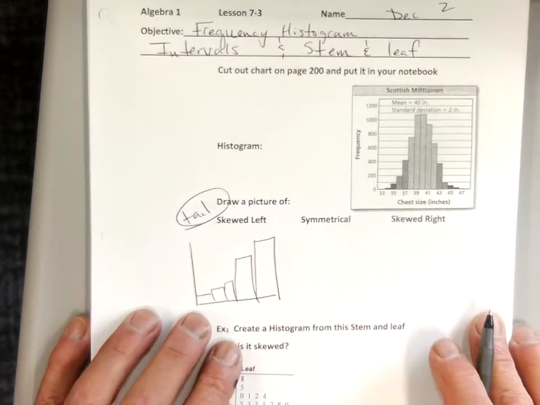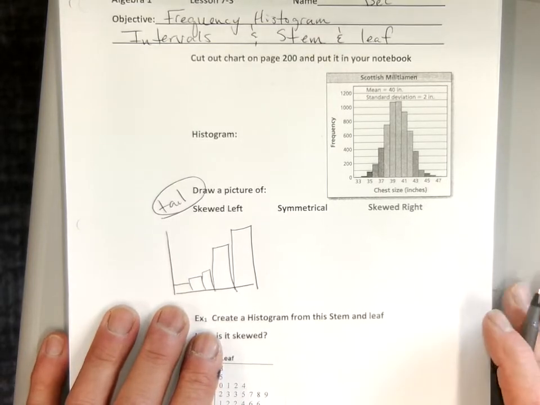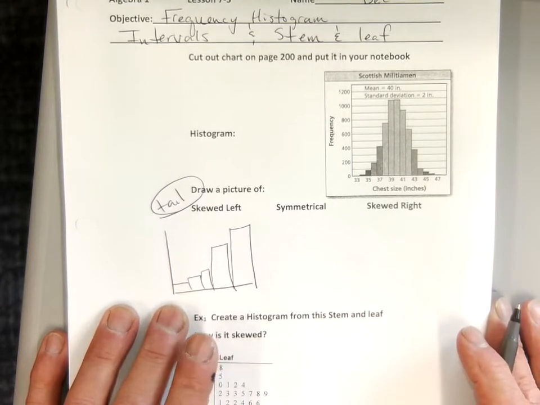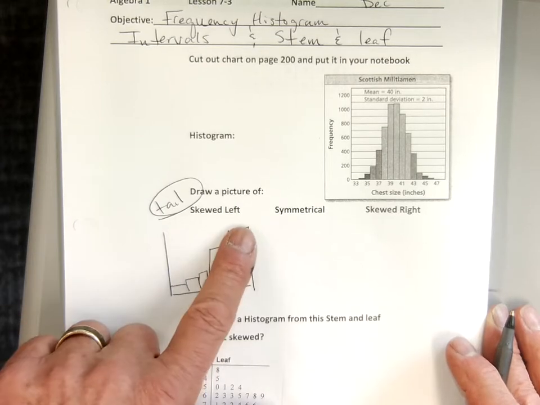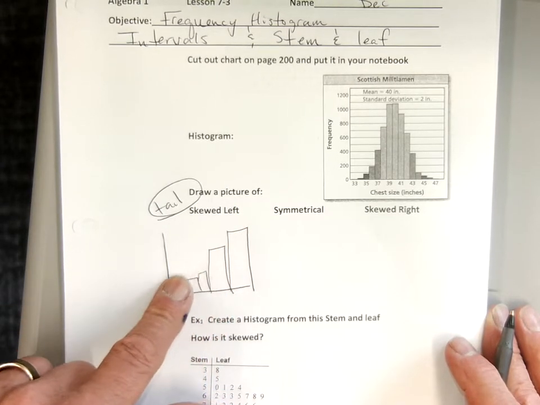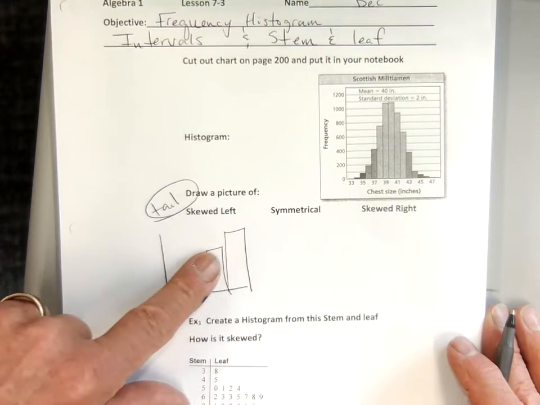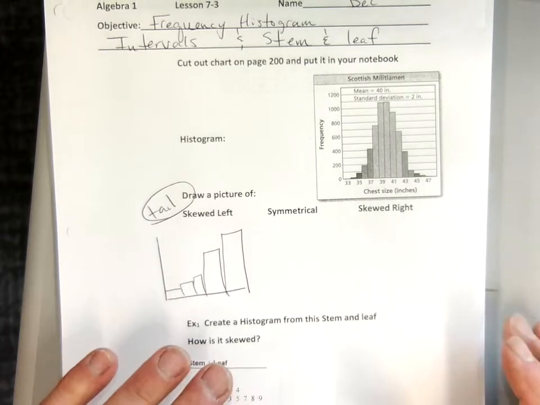So let's go back, because I did make a mistake. I just recorded that I made a mistake. It's on film. So skewed to the left means the tail is going to fan out to the left.